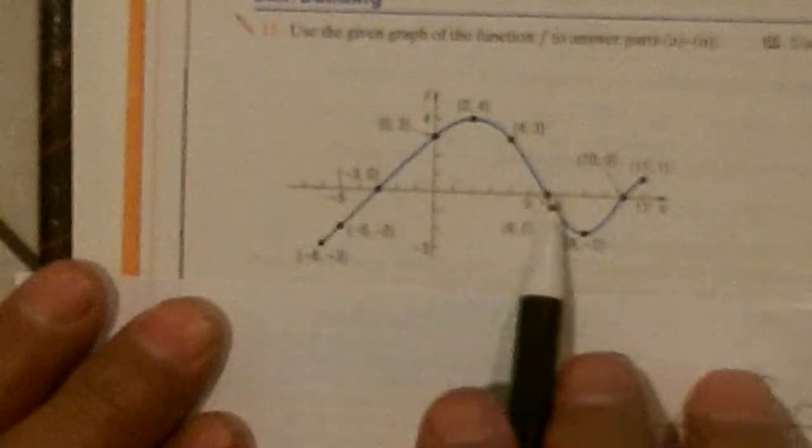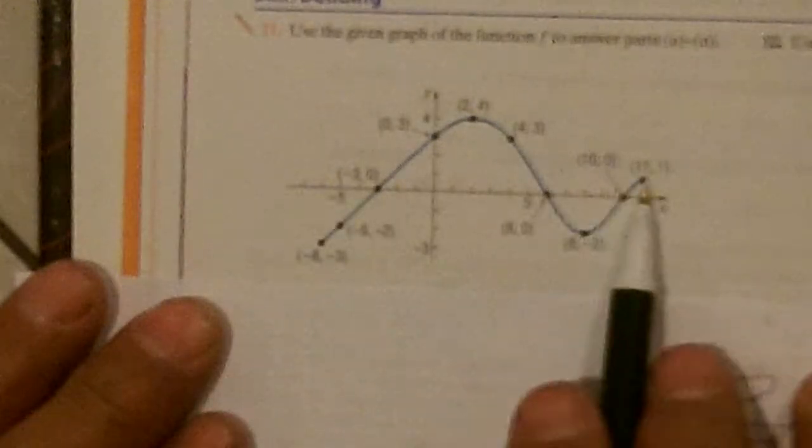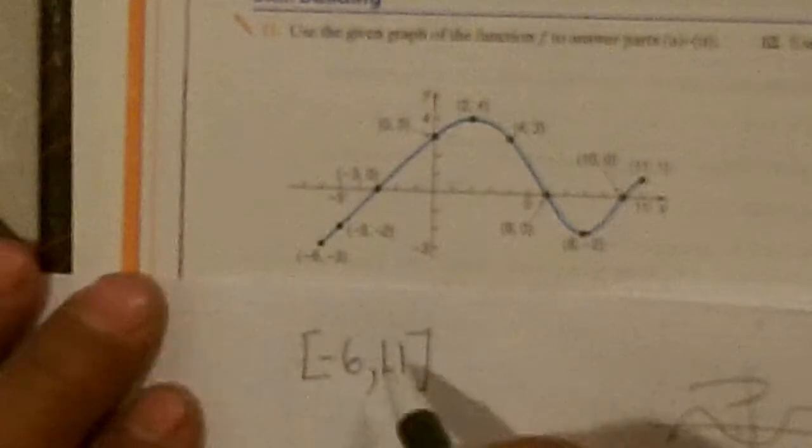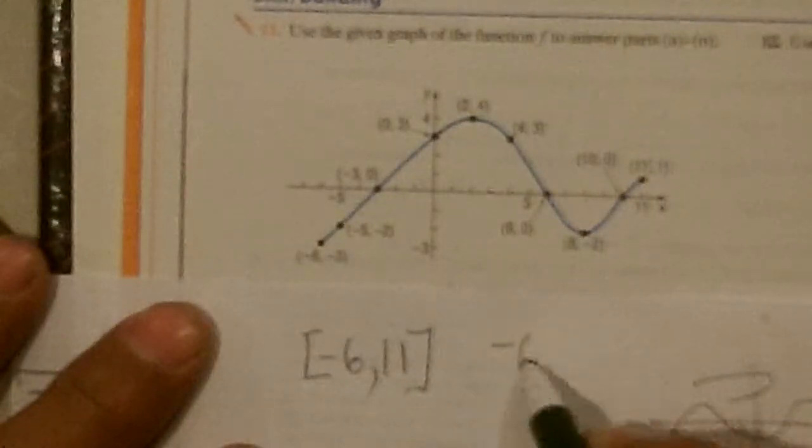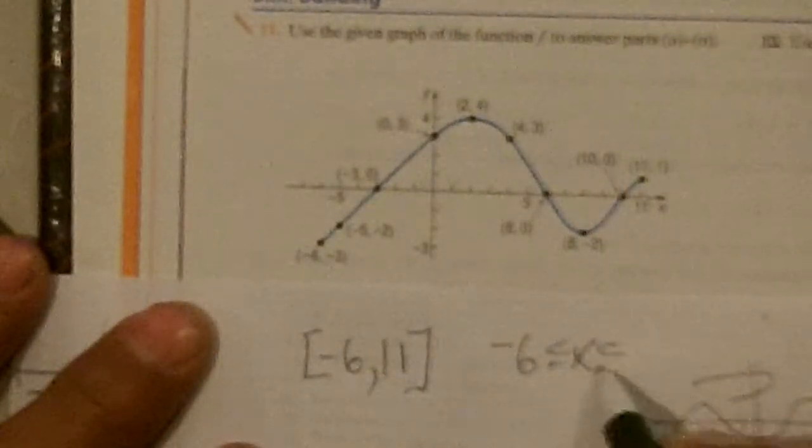G, what is the domain of f? The domain starts at -6 in the x's. It has values from -6 up through 11 for the x's. So -6 through 11 is the domain. You could also write it as -6 less than or equal to x less than or equal to 11.